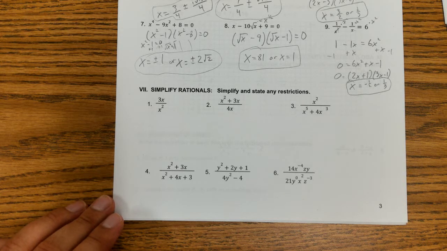Hey everyone, this is Mr. K, and today we're going to go over the 7th part of the Precalculus summer homework, simplifying rationals.